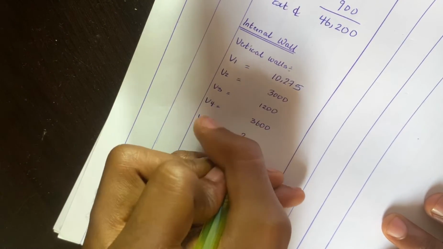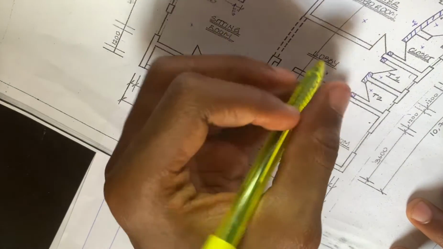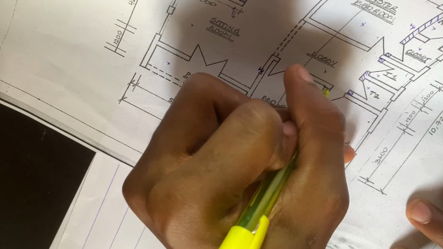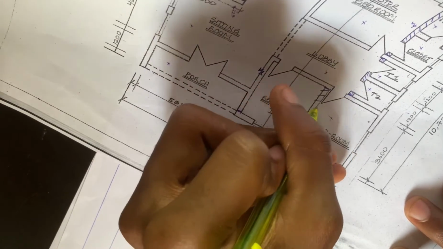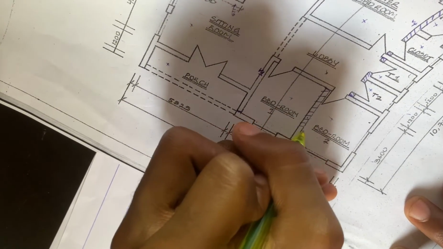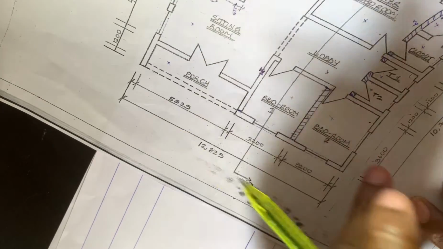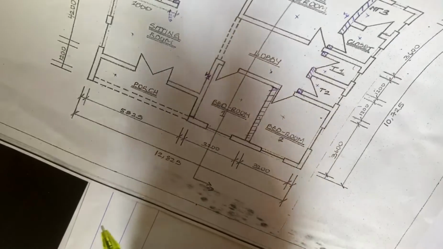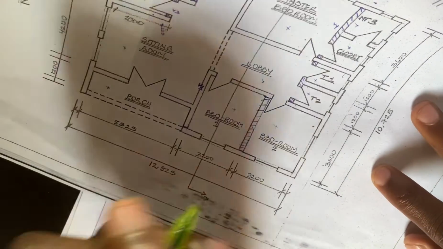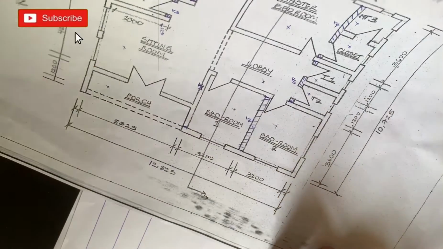V5, 2,625. Then the last vertical wall is from here to here. That's here, and the dimension is what? 3,600. So we'll take this as what? V5. We'll take this as what? V6.